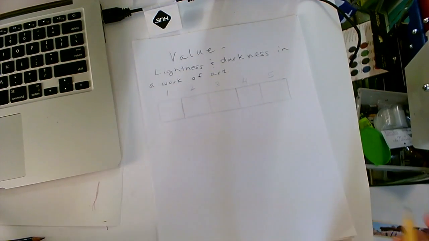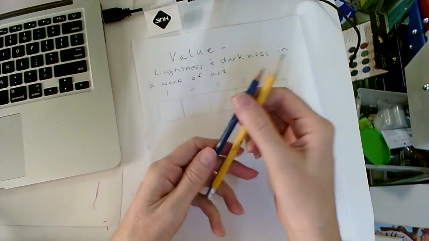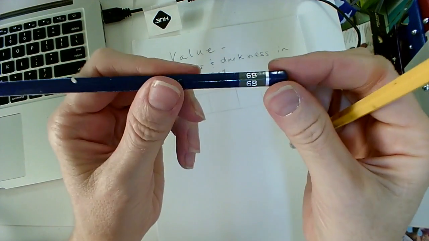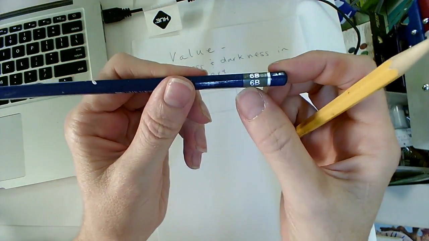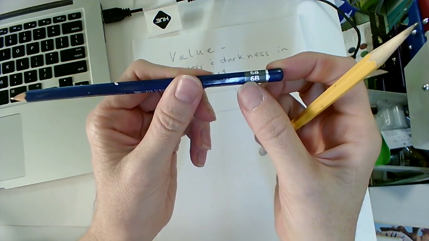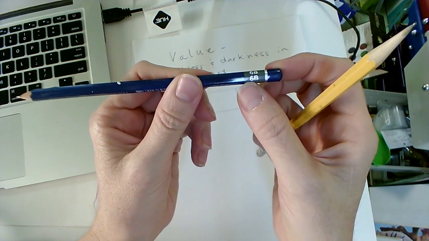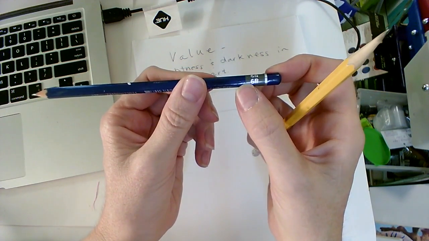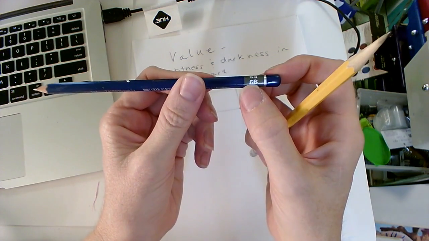Now, before you get started on your shading, when you have one of these 6B pencils, the 6 signifies how soft the lead is, and the B also signifies that. So basically, the higher the number, the softer the lead.